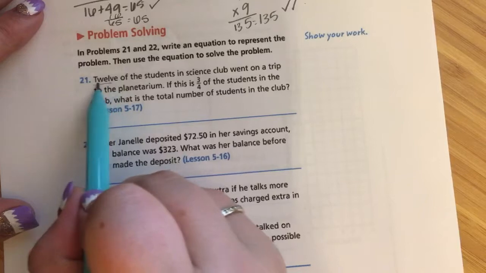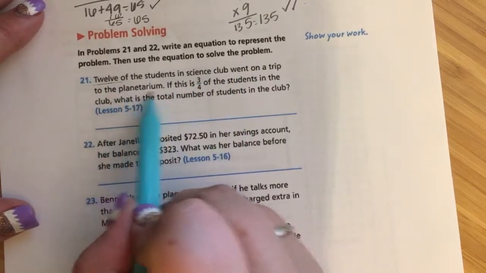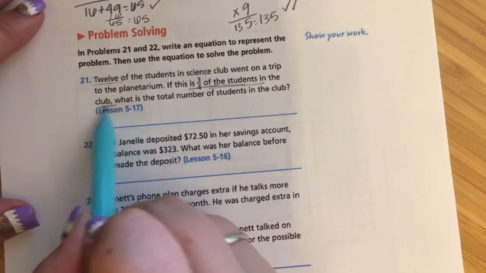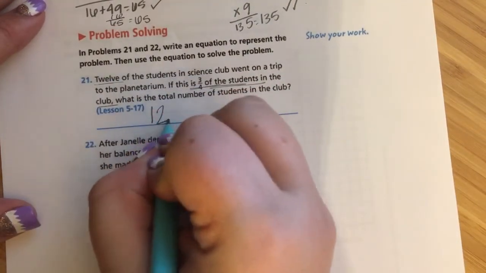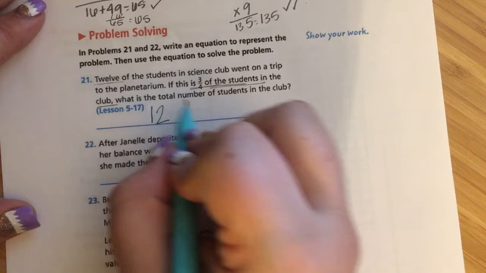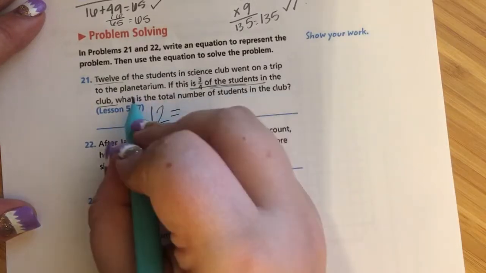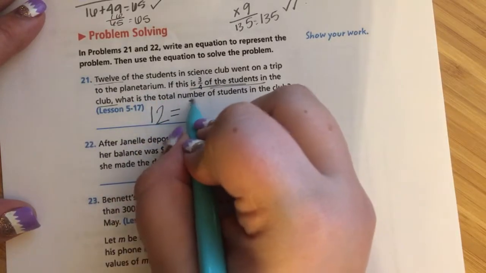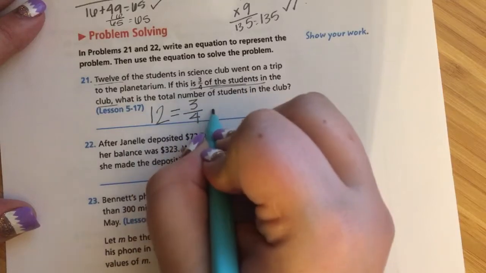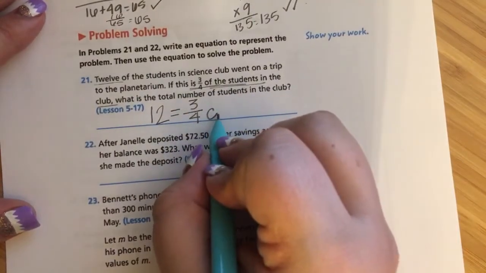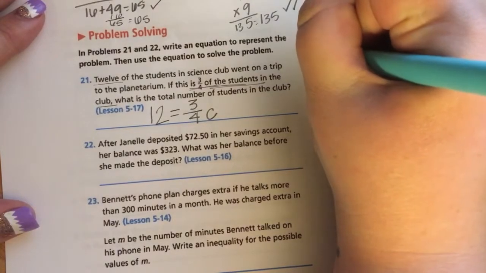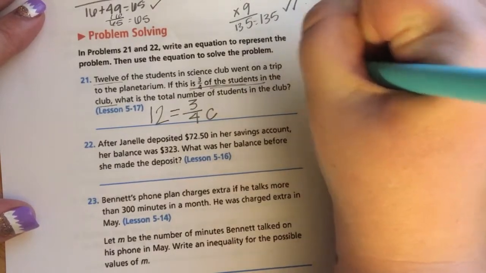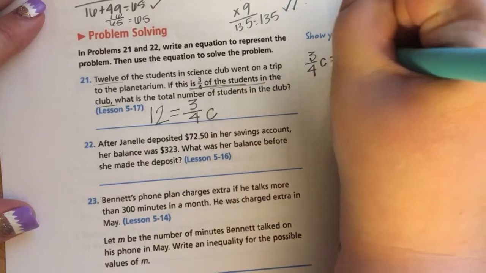Now it says in 21 and 22, write an equation to represent the problem. Then I'm going to use that equation to solve it. So 12 of the students in the science club went on a trip to the planetarium. If this is 3/4 of the students in the club, what is the total number? So 12 is equal to 3/4 multiplied by C. I'm just going to call it C for the class number. So 3/4 times C, because it's 3/4 of the club multiplied by the total numbers, gives me 12.